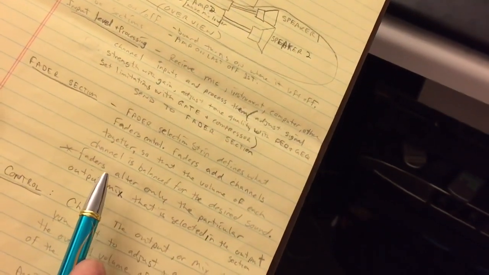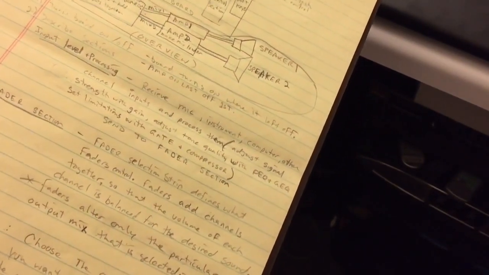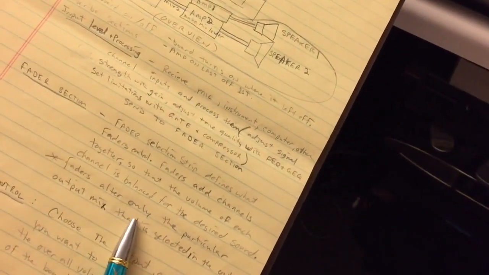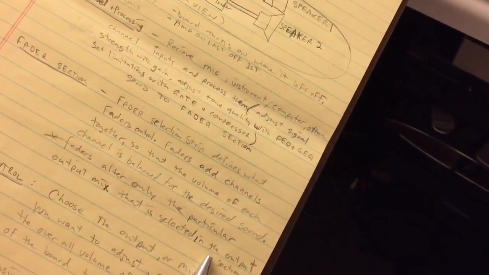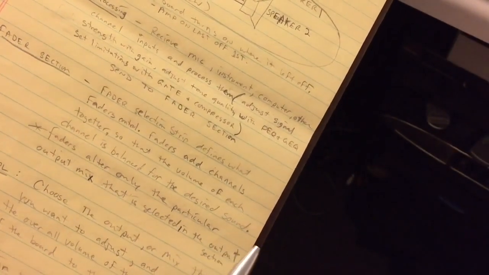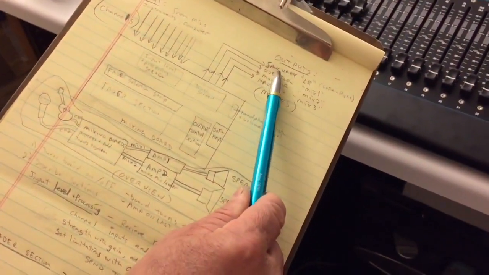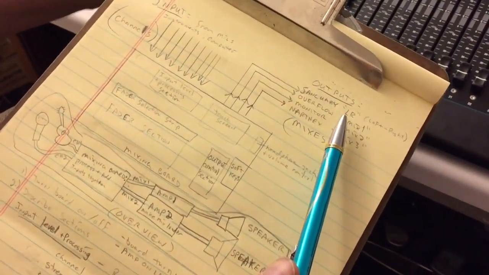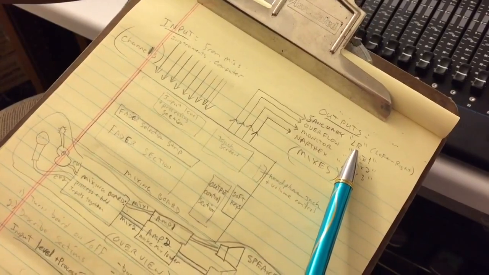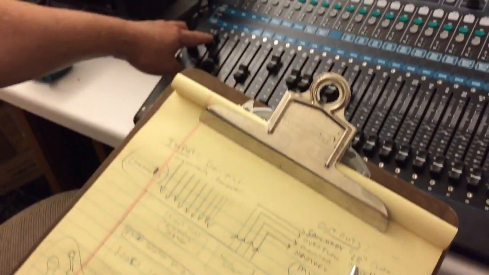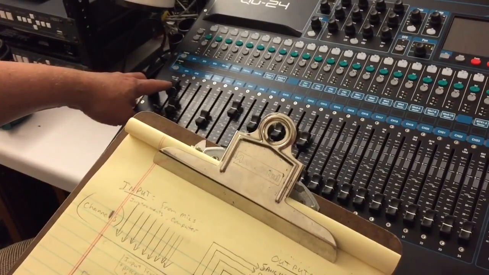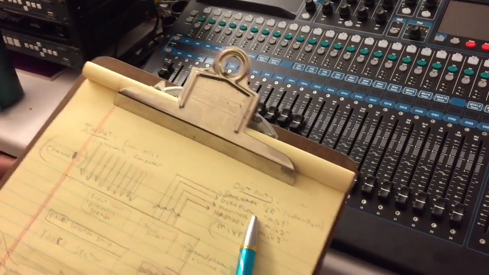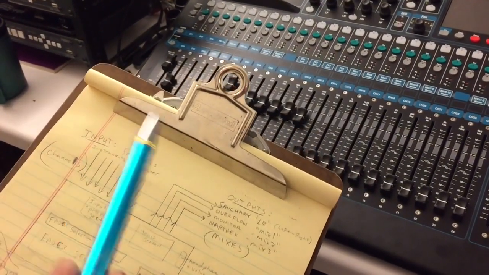Something to keep in mind with the faders, because this is a digital board and it has a lot of capabilities: the faders only alter the particular output mix that's selected in the output section. So if we are working on, say, the sanctuary mix, and we've pressed the sanctuary mix button, the faders will be controlling the sanctuary mix only. So if I raise this vocal when sanctuary mix is selected, it doesn't change the mix going to the overflow. So you have to keep in mind that you have to select each mix to make the changes that you want to.